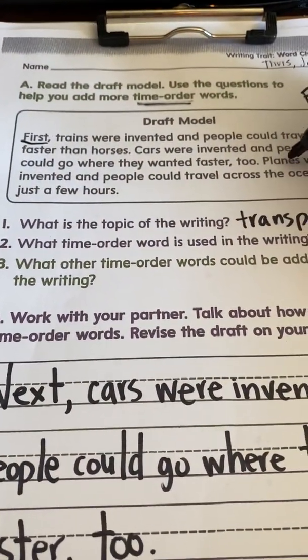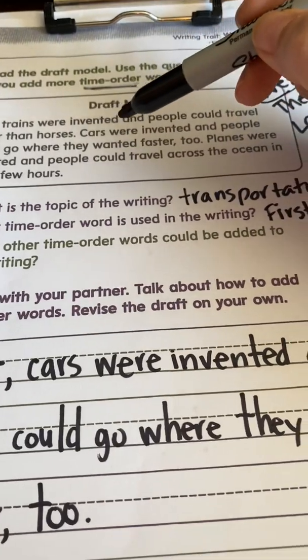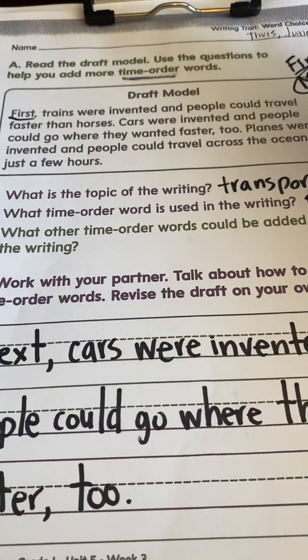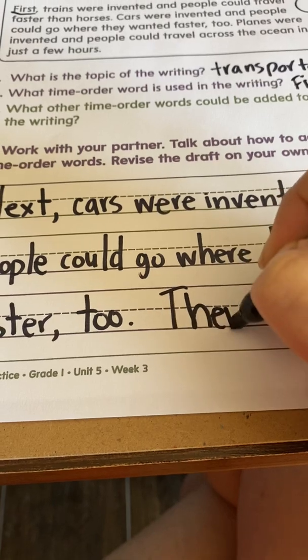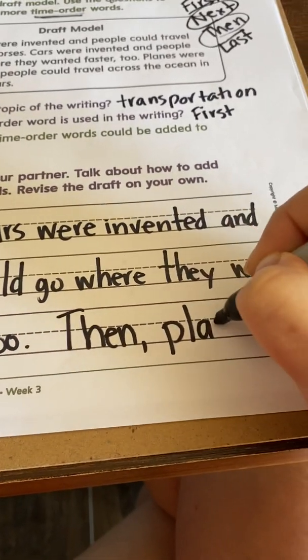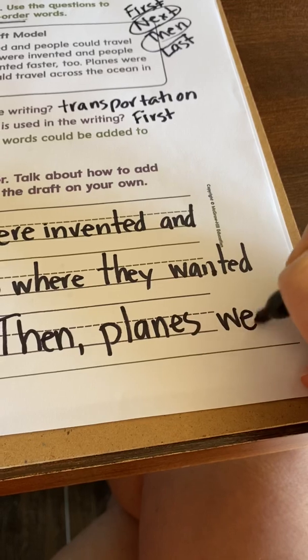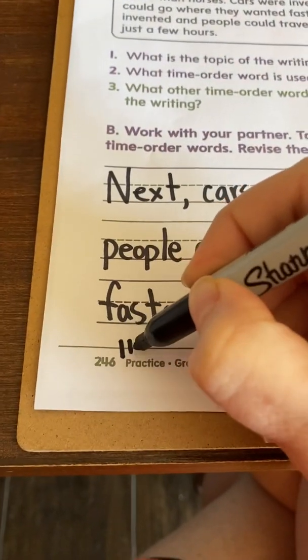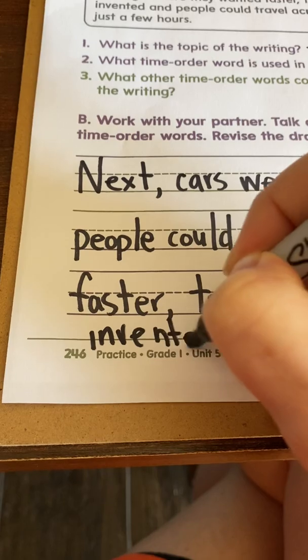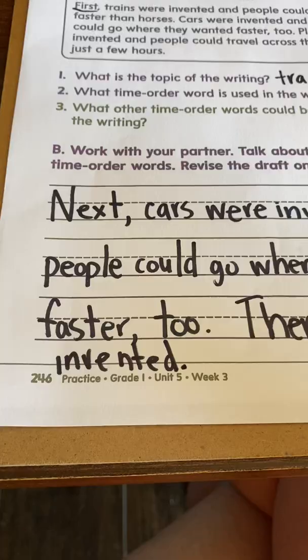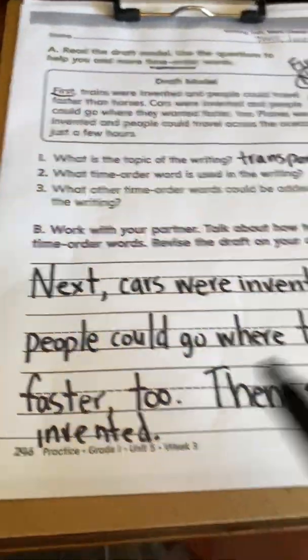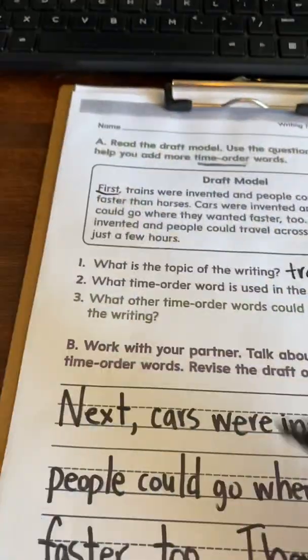All right, and then the next sentence says, planes were invented and people could travel across the ocean in just a few hours. So we could either use, well, I guess we would use then next, right? So then, planes were invented. I'm just going to leave it at that. I'm not going to write the whole rest of this sentence. We all know the rest of that sentence would go there. But this sounds so much better. So let's listen to how we fixed it.